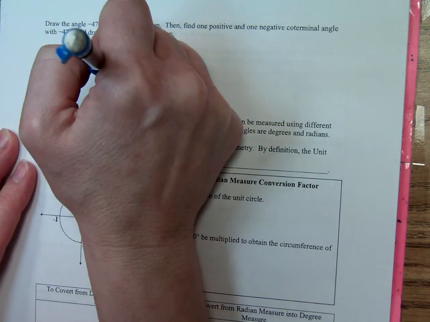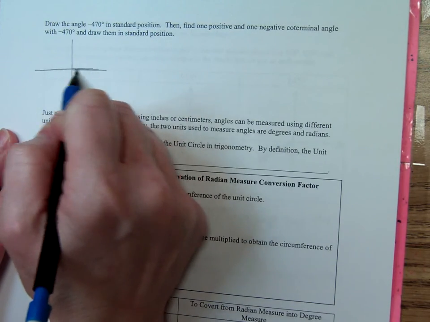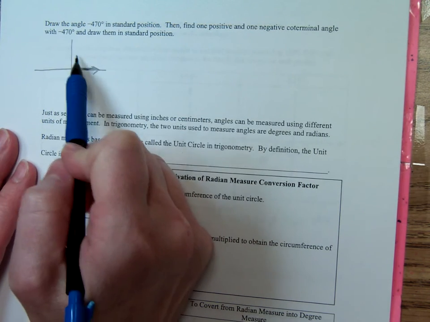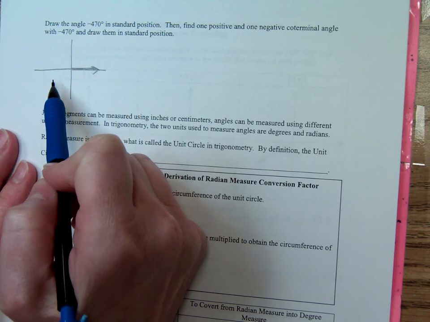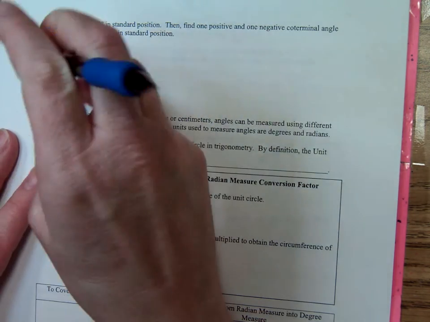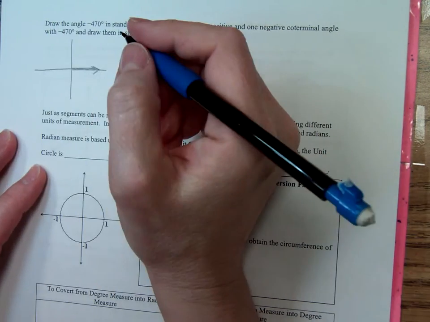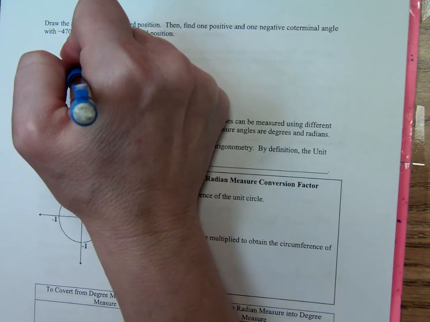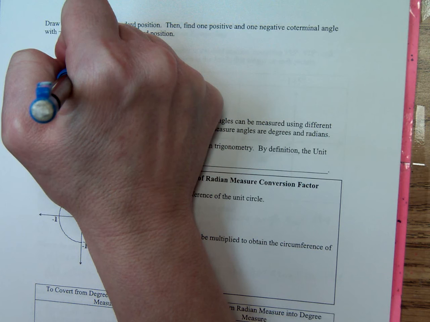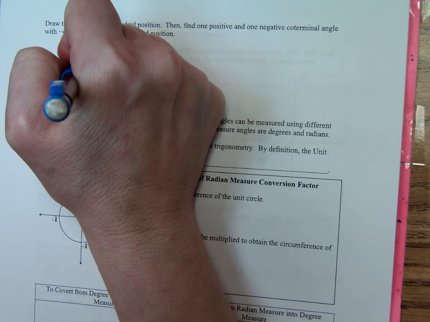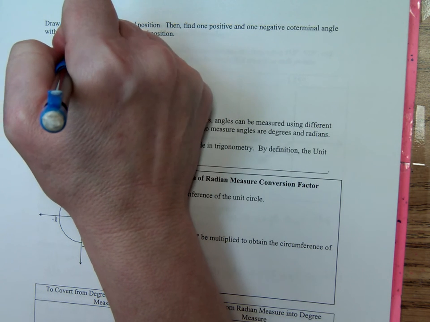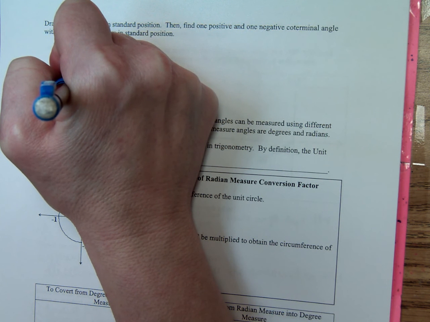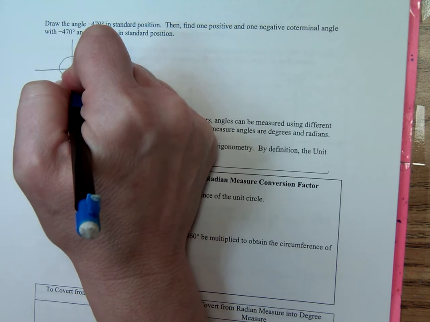Negative 470. So I know it's going to start here. If it's negative, do I need to start out by going up or start out by going down? Down. I'm going to go clockwise, okay, because it's a negative. How much? All the way around, and then I'm done? And then what? 110 more, so I go all the way around. So that's 90, and then like 10 more. We'll say it's right there.